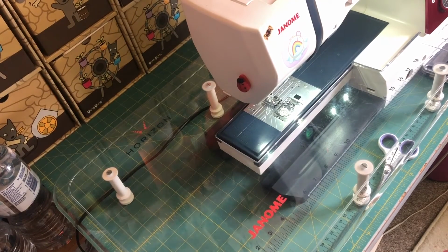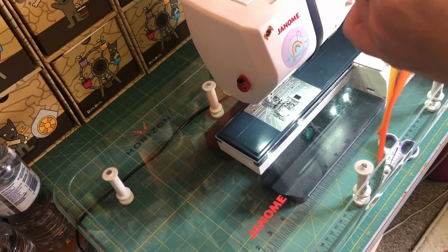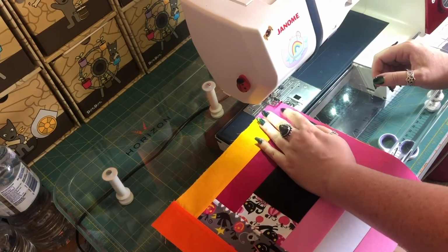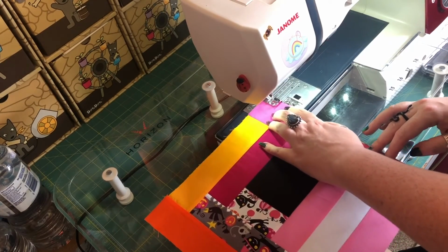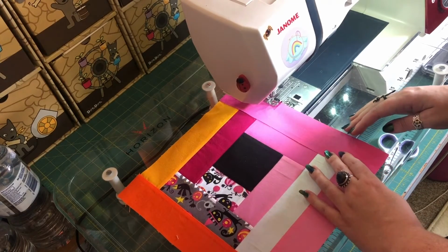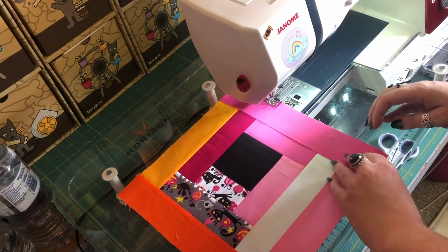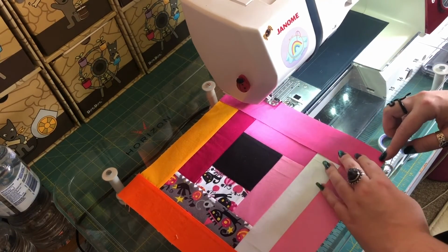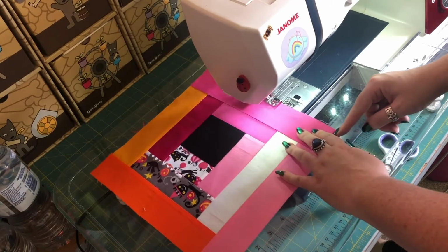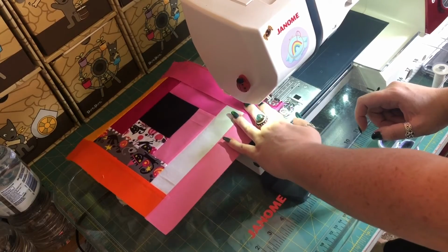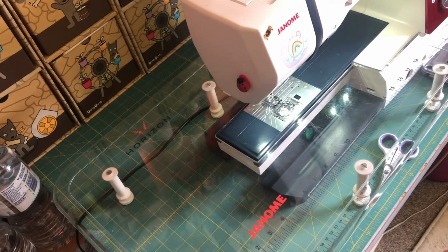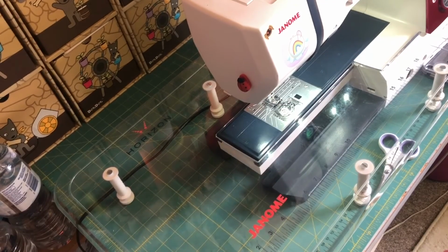Our medium pink, which will go on this side, which is the right hand side of the block. The seams to the pink because that's the way it wants to go.